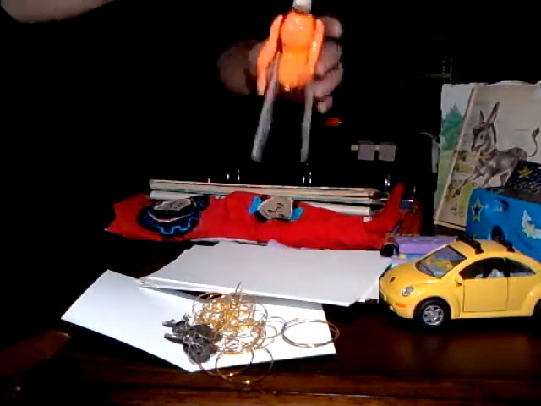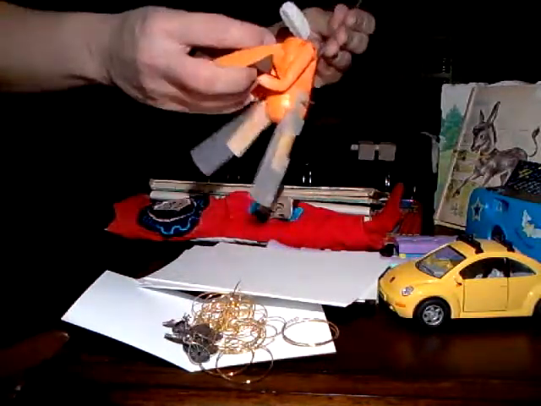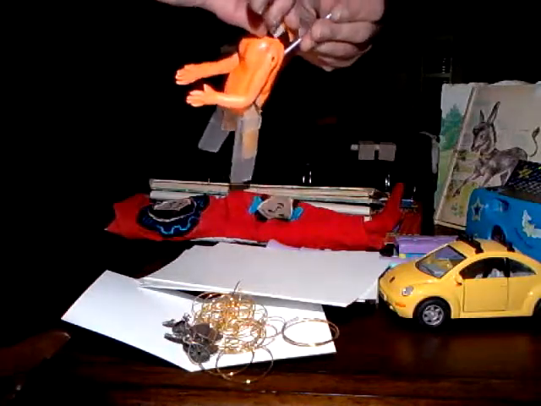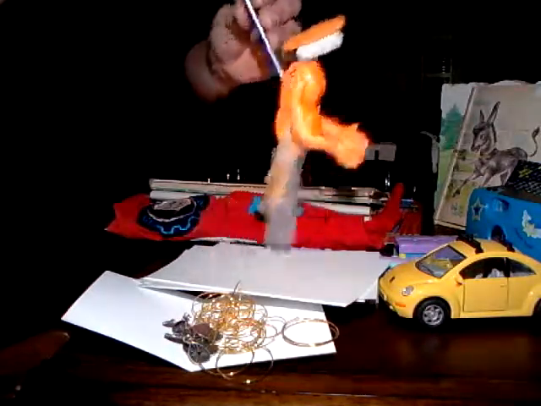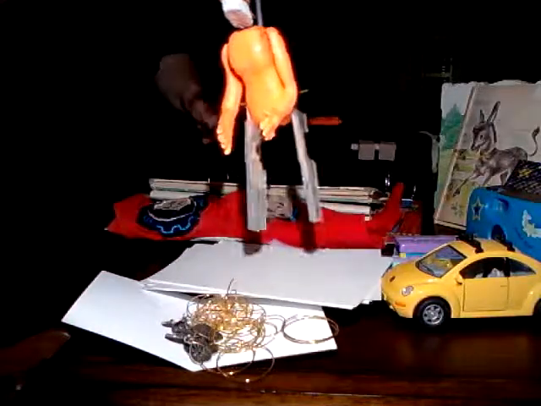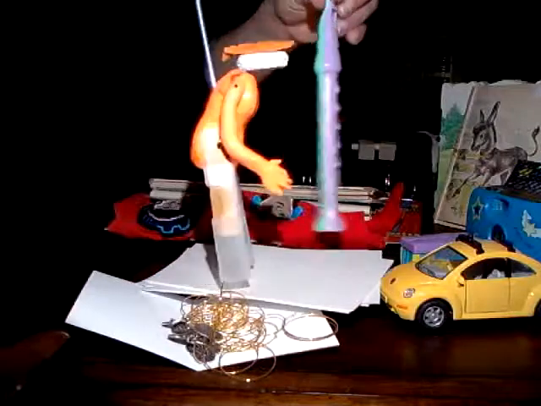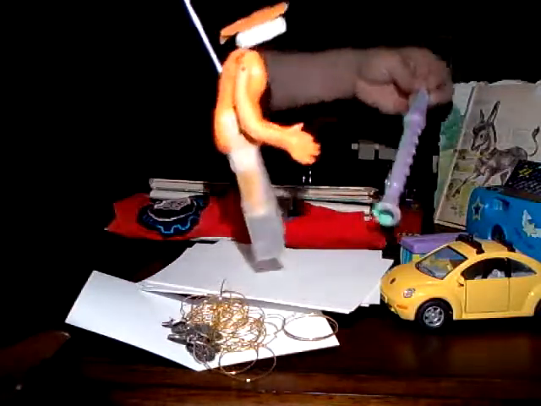This is a puppet I have been working on for a little while with dry clay, and I sort of transformed this guy into Sushi Man, and his name is Sushi, se llama Sushi. So he's going to be the main character of our story, together with his son Flute. So the idea is to use everyday objects.